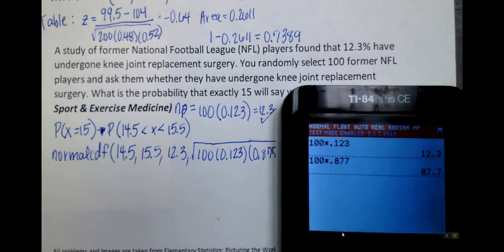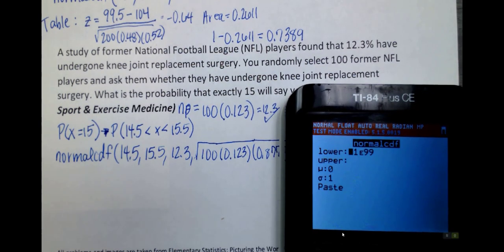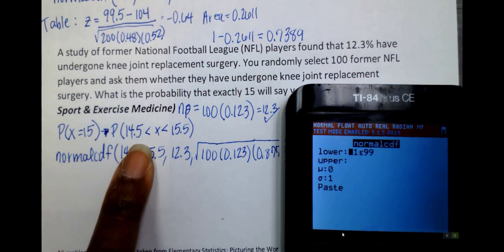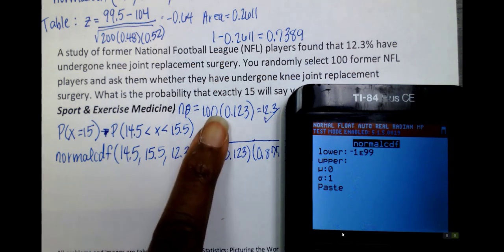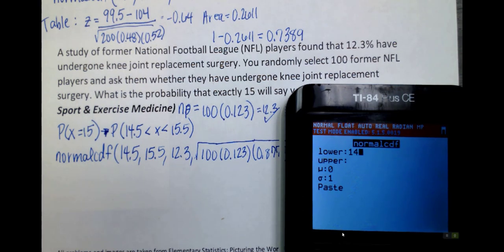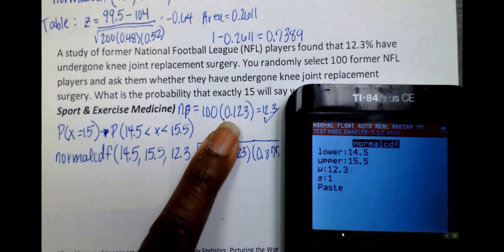So here we go. Second vars for normal CDF. Again, this is a binomial problem, and we're converting it to a normal problem, a normal CDF or normal curve type problem, because we have a high N. Alright, so we got 14.5 to 15.5 as our boundaries. 12.3, which is N times P, or our mean. Remember, that's the same thing we checked to make sure we can do the problem.